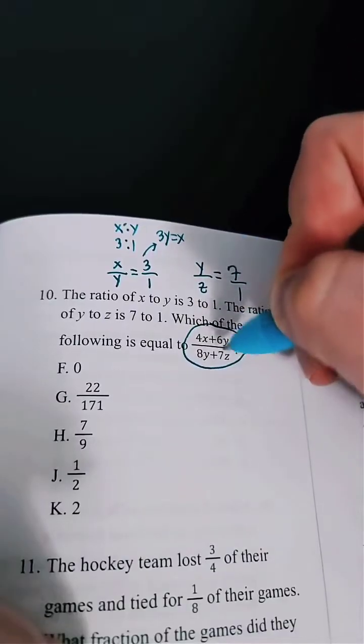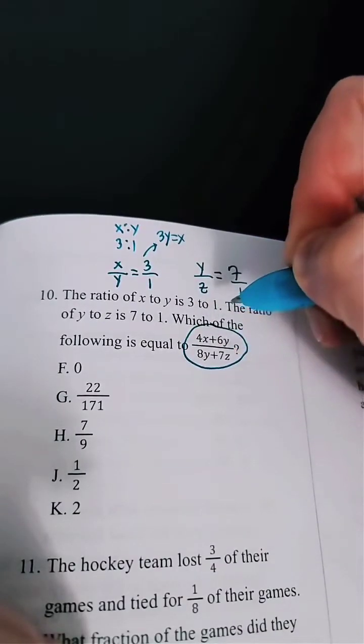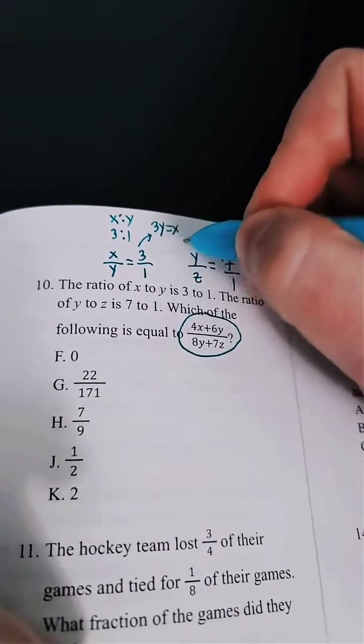And then when I'm trying to find this one, thank you for the tiny dinosaur, guys. Okay, sorry, I got distracted.